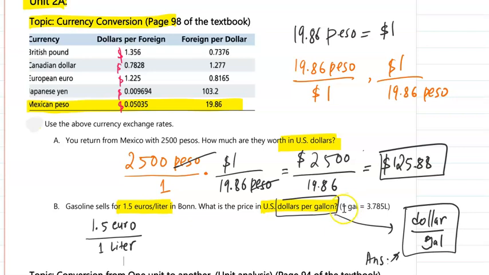Now, since you have the equation 1 gallon equals 3.785 liter, I have a fraction, 1 gallon divided by 3.785 liter. I want the answer with gallon in the bottom and dollar in the top, so liter must be cancelled and gallon must be in the bottom.